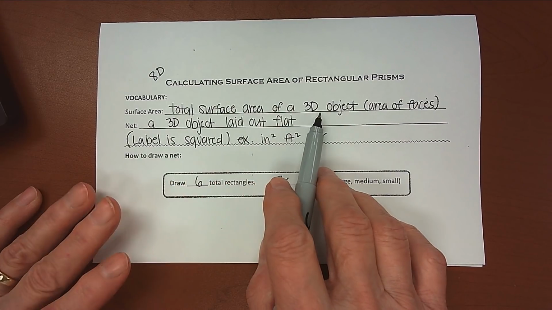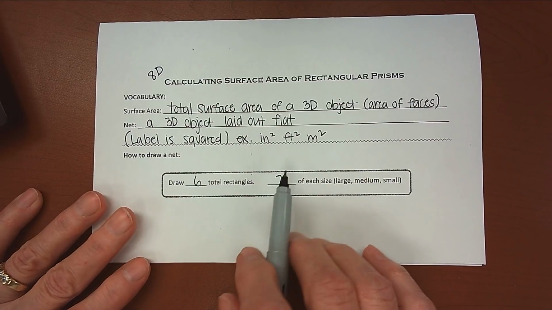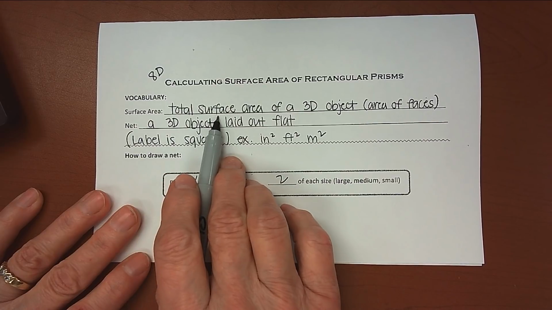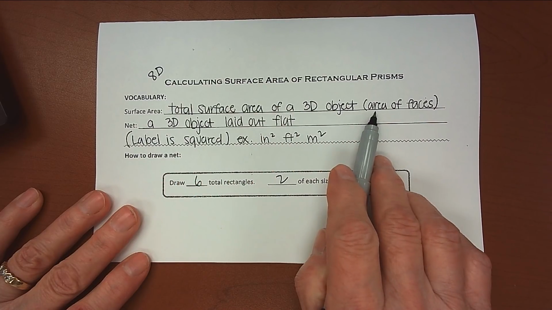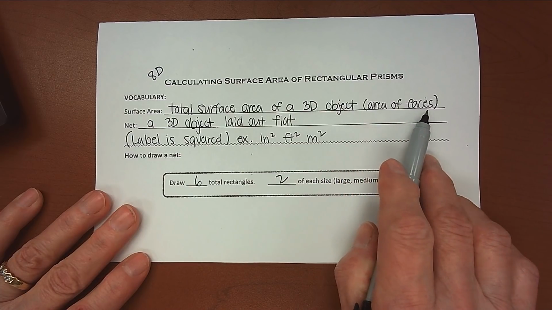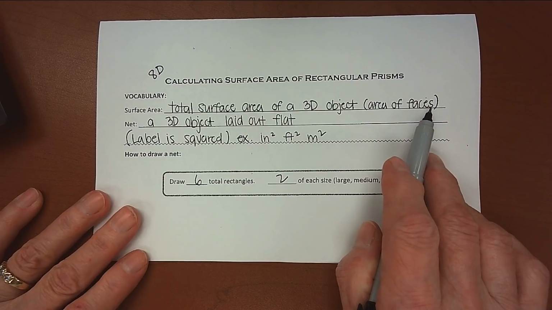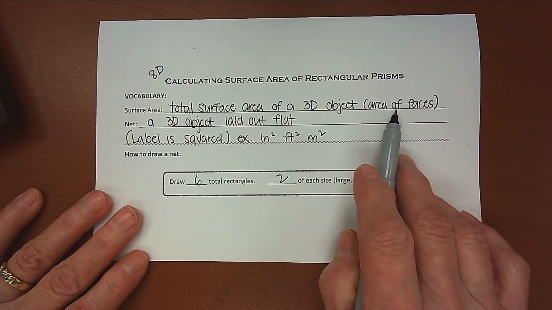And it's an area measurement, so it's going to be inches squared, feet squared, meters squared. It's going to be squared because it's an area measurement. So it's the total surface area of a 3D object. We might think of it as the area of the faces added together. So in the object we're going to look at, there will be 6 faces added together to give us the surface area.